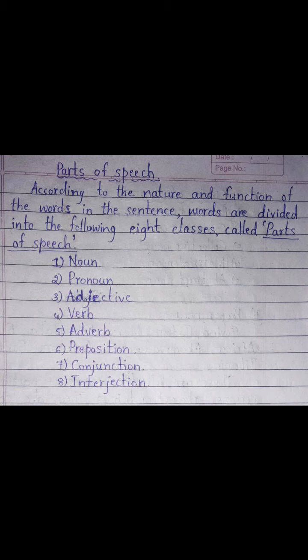According to the nature and function of the words in the sentence, words are divided into the following 8 classes called parts of speech. So which are they? They are noun, pronoun, adjective, verb, adverb, preposition, conjunction, interjection. Which are they, children? Recall them once again. Noun, pronoun, adjective, verb, adverb, preposition, conjunction, interjection. These are the 8 kinds of parts of speech. Now let us know about them in detail.